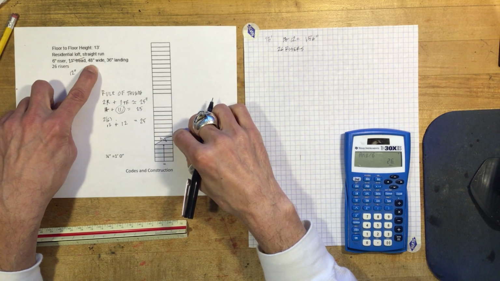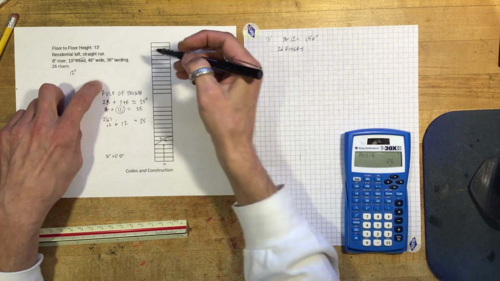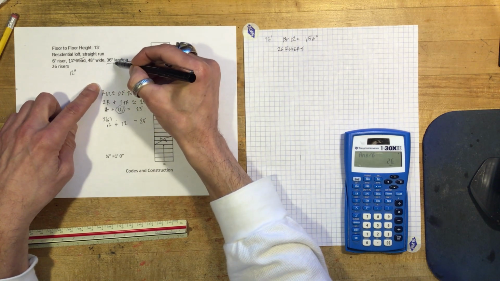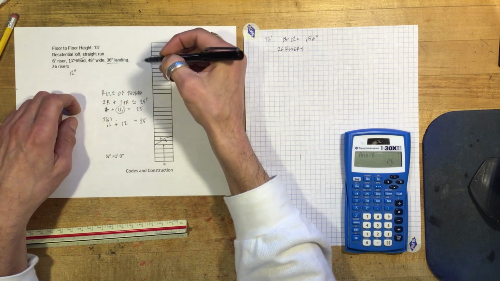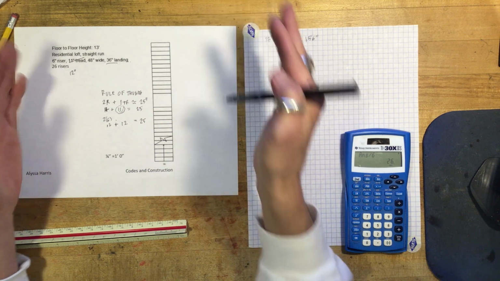Stair wants to be 48 inches wide. Okay, that's good. 36-inch landing. Well, I'm not sure what this means, but the landing has to be as deep as the stair is wide.